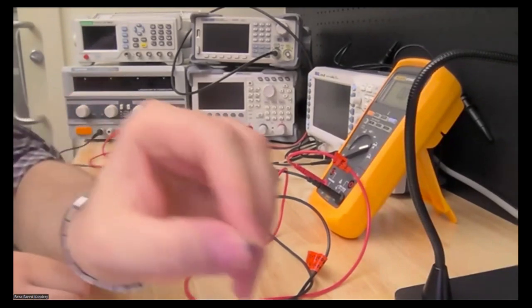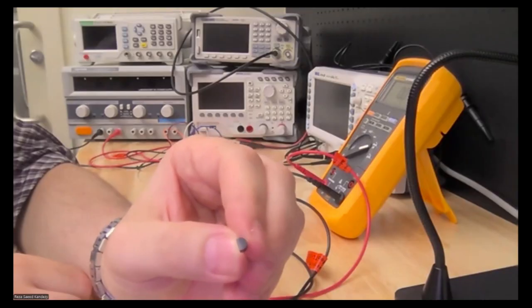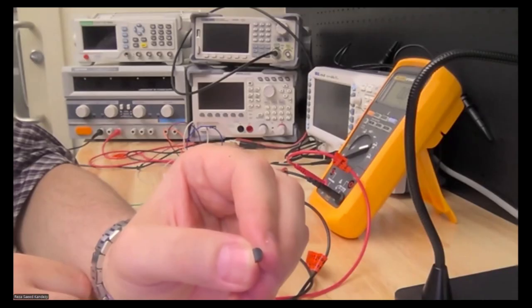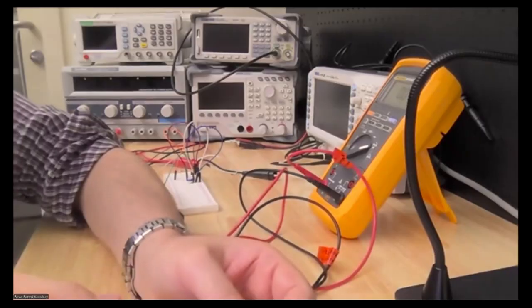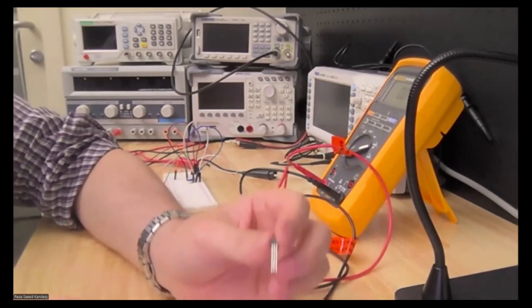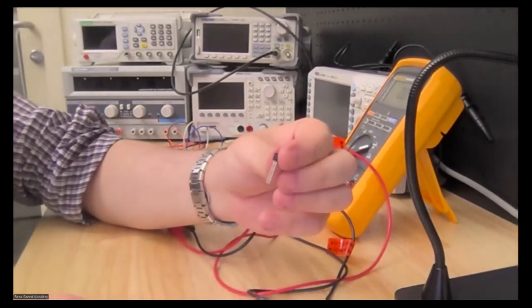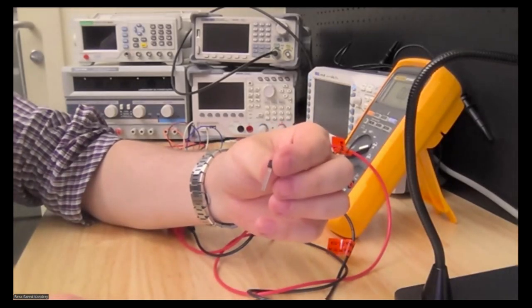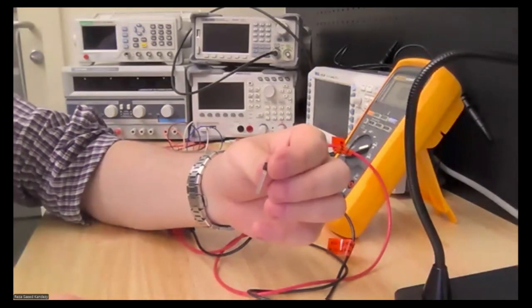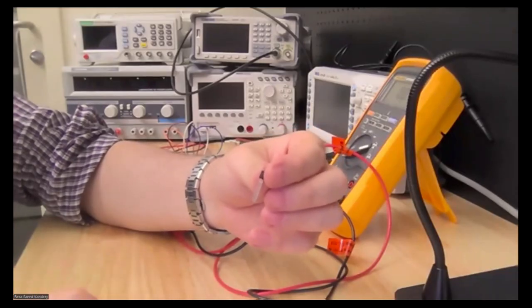There is a flat surface, similar to the MOSFET that we saw before, in the BJT component. If the flat surface faces you, the left pin is going to be the emitter, the right pin is going to be the collector, and the middle one is always the base.